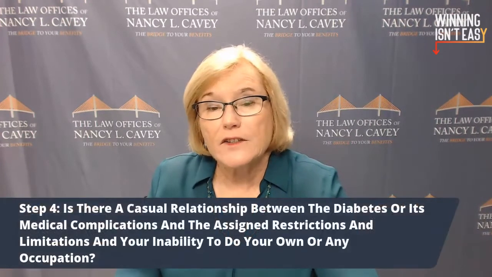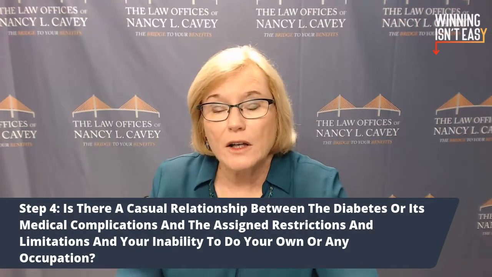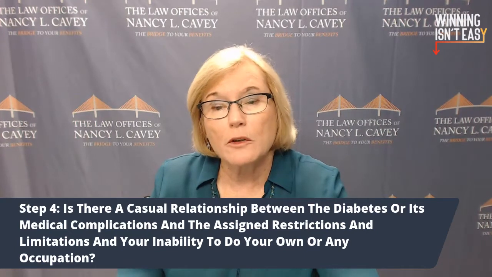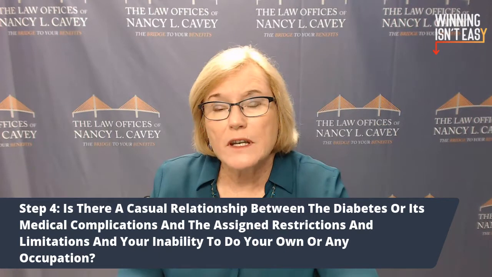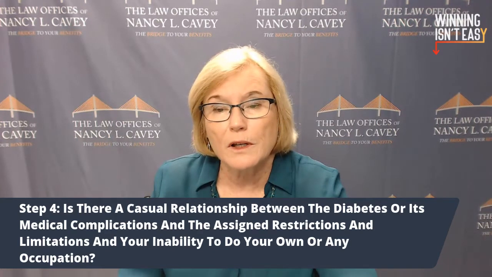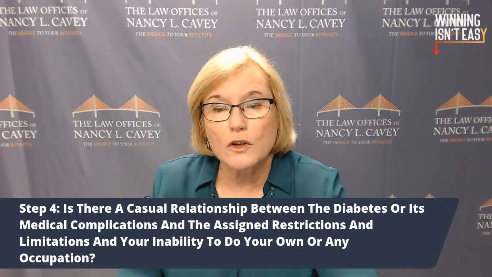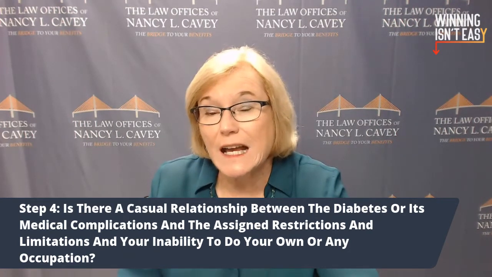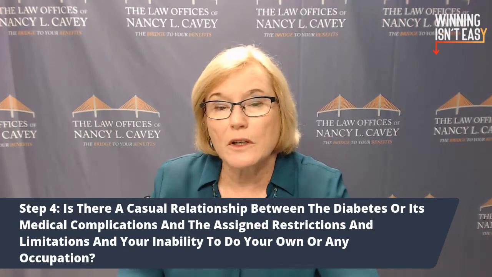Welcome back. Now, at step 4, the carrier is going to ask, is there a causal relationship between the diabetes or its complications and the assigned restrictions and limitations and your inability to do either your own or any occupation? Now, I think that the key to getting your benefits is an APS form that has been supplemented with a Social Security Disability Residual Functional Capacity form. I generally will modify the APS forms with questions from that Social Security form to make sure that your physician is asked and answers all the right questions about your diabetes or its complications.